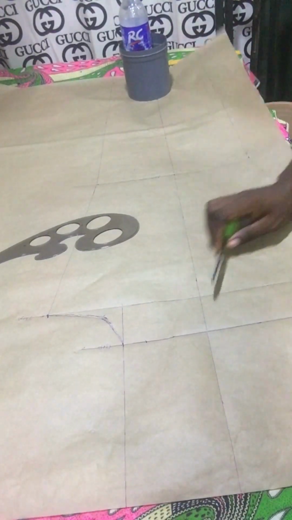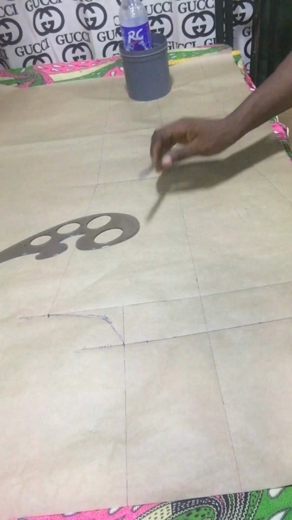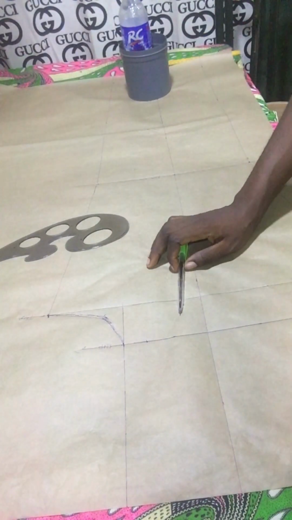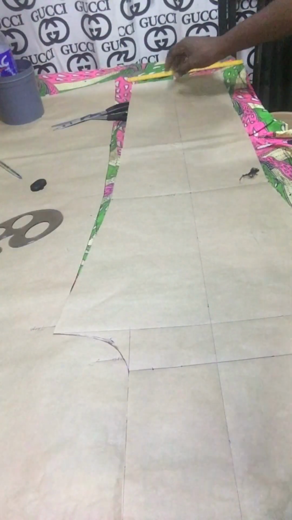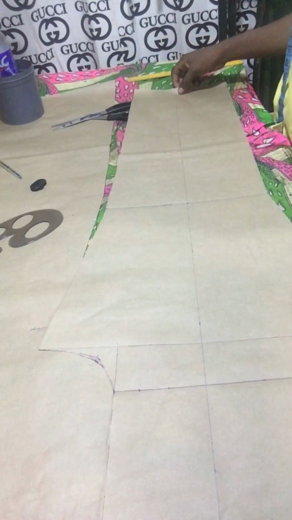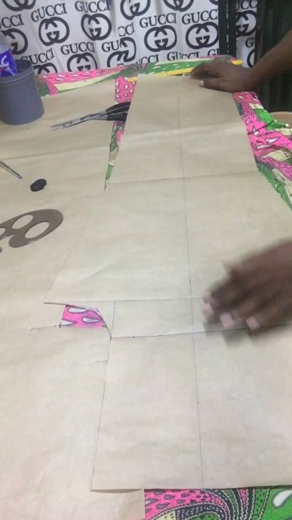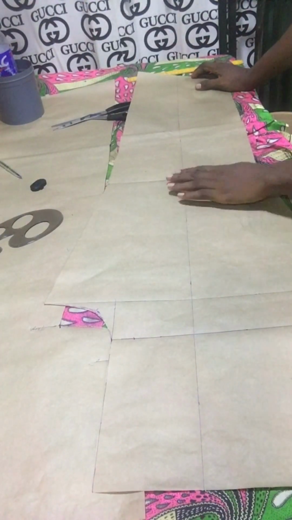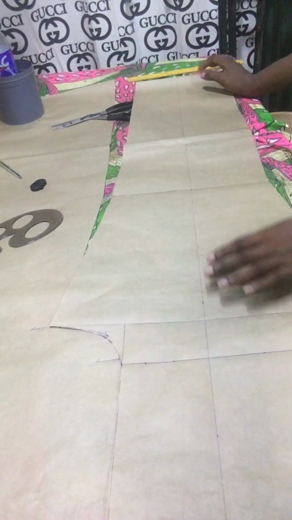We're going to go ahead and cut this out, and then cut out the back. I'm going to cut it off camera. So after we were done cutting out, this is what we have. This is a look of a straight pants. If yours is looking like this, then congratulations, you are on the right track.